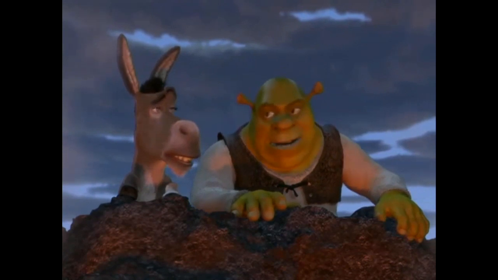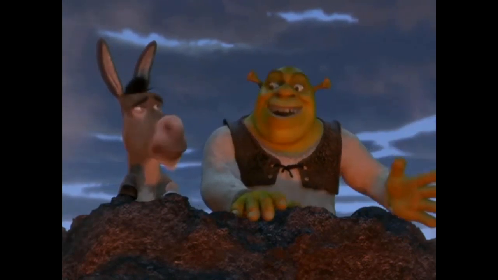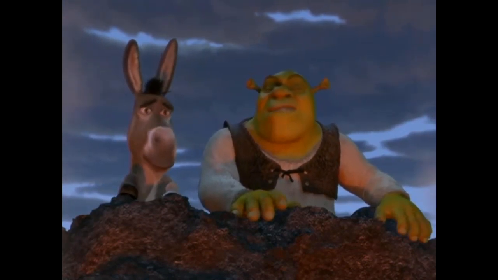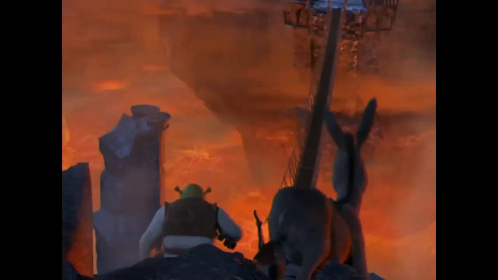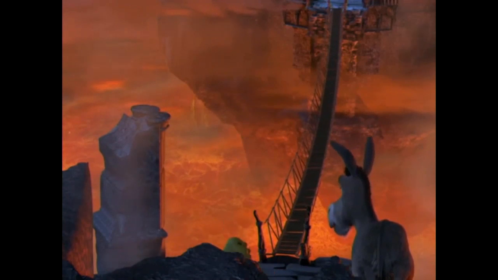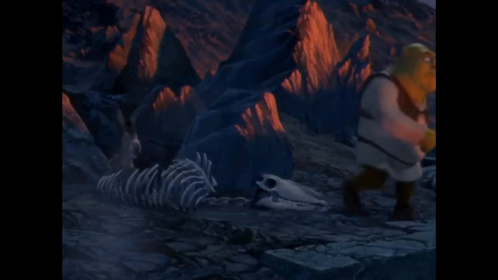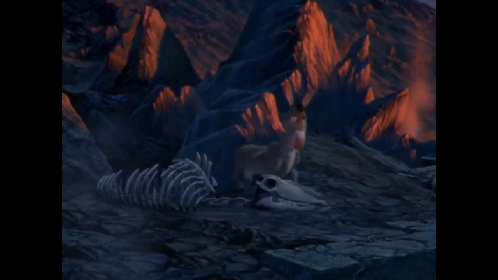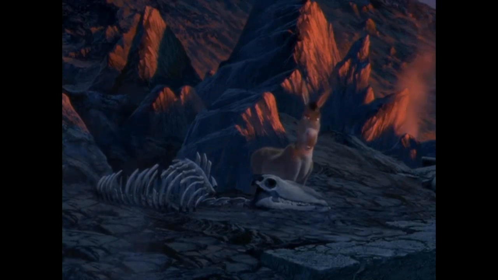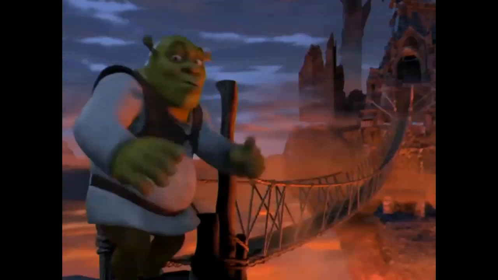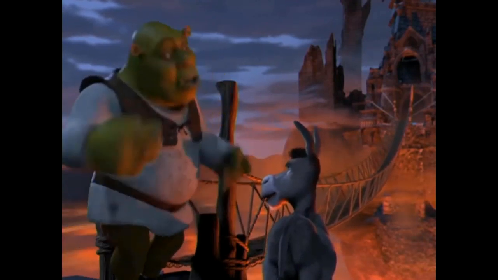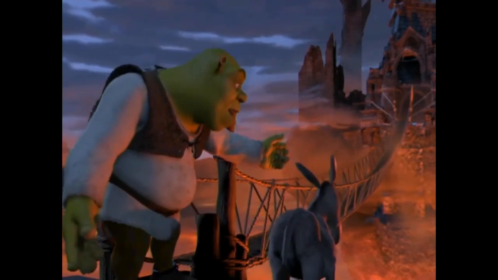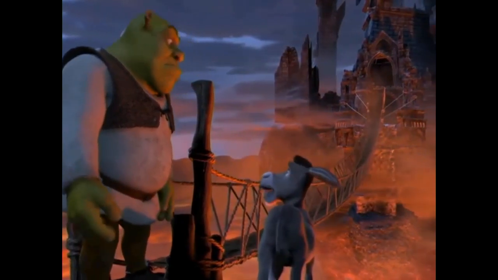Sure, it's big enough, but look at the location. Shrek. Remember when you said that ogres have layers? Donkeys don't have layers. We wear our fear right out there on our sleeves. Oh, you can't tell me you're afraid of heights. I'm just a little uncomfortable about being on a rickety bridge over a boiling lake of lava.